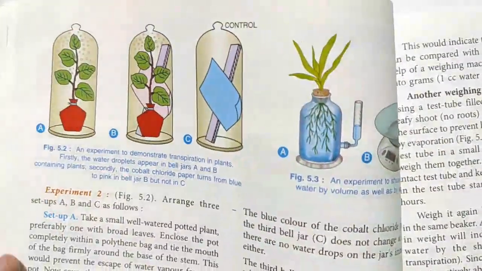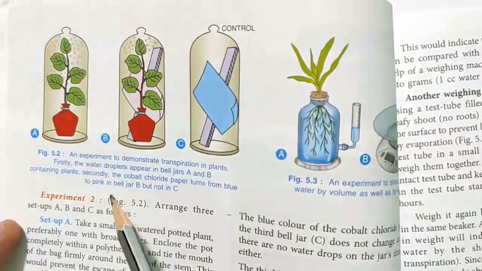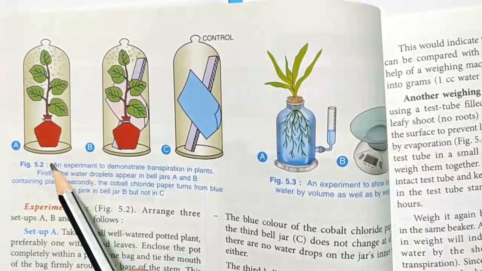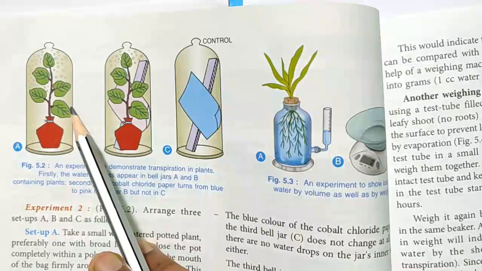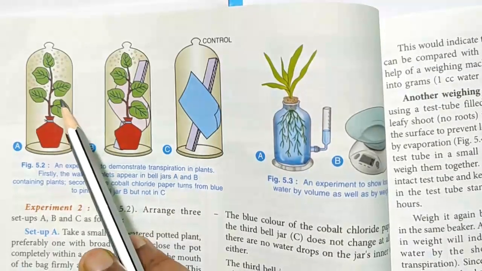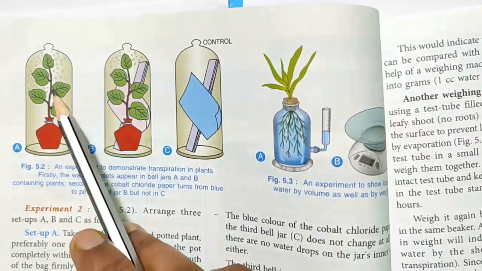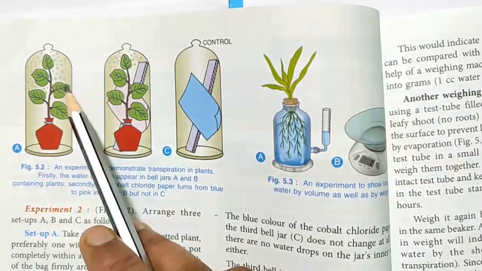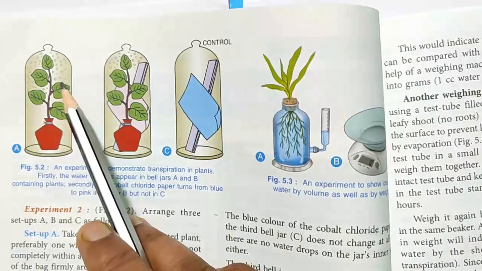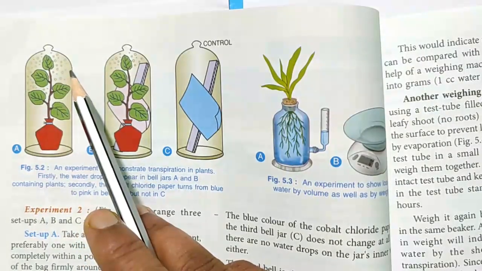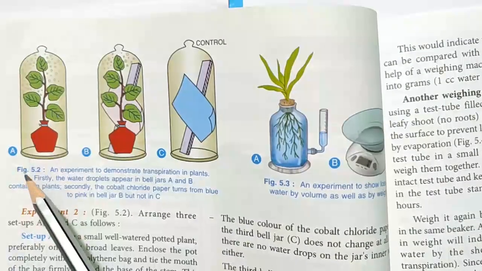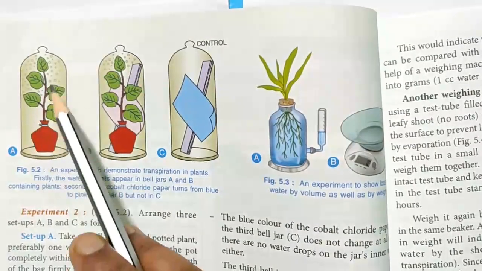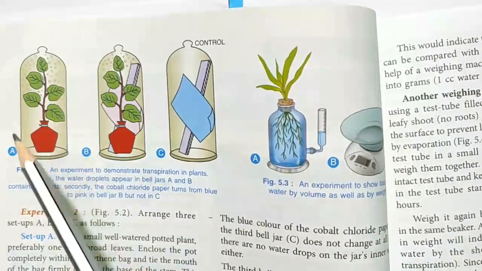Now here another experiment is set up for the process of transpiration, and you can read the whole paragraph. I am just giving the main summary. You can see figure 5.2a1, in which the potted plant is placed inside a jar. Now as the temperature goes higher, the water will start changing into vapor, and from the aerial part of the leaf the vapor will go into the jar and get condensed on the surface of the jar, and you will find tiny droplets in experiment A.